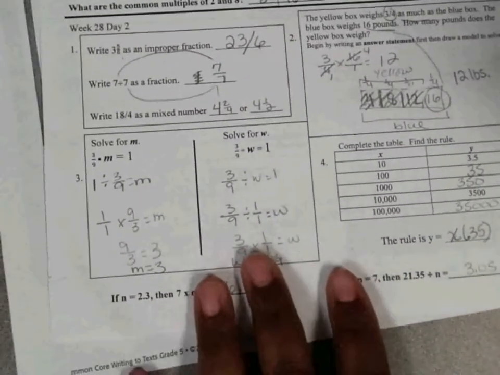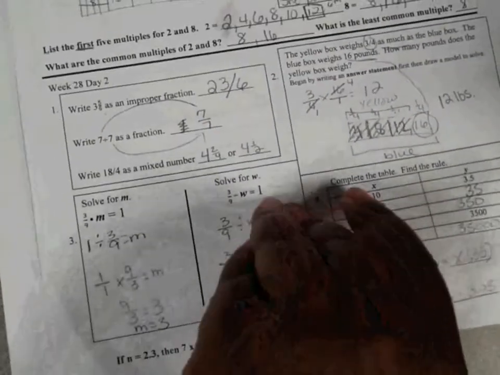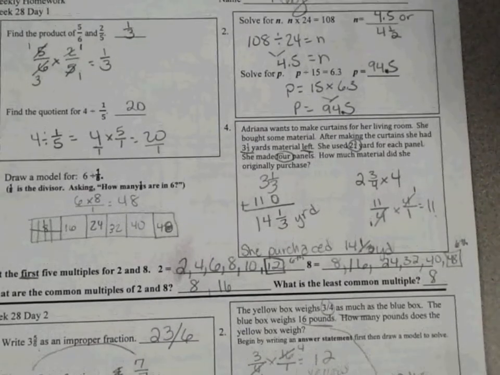Okay. All right, number 3. Did I skip any? Let me make sure I didn't skip any. Nope, I did it. I think I did them all.